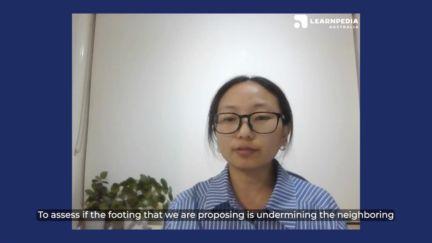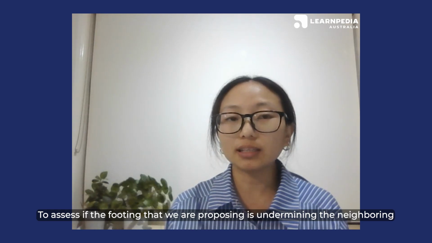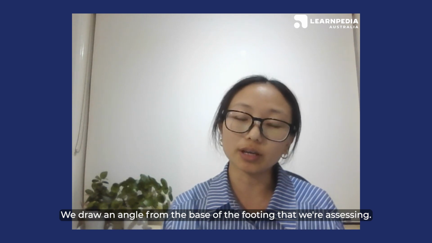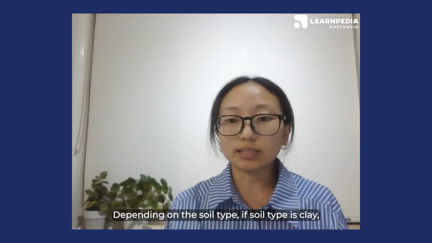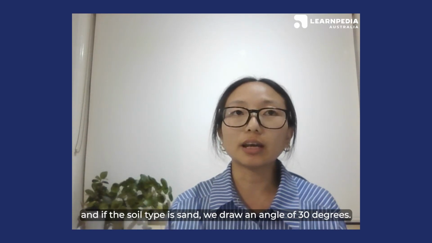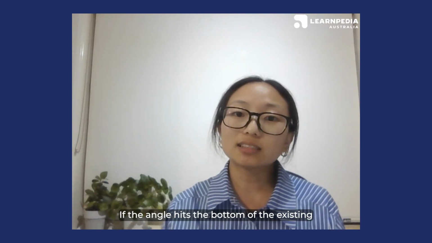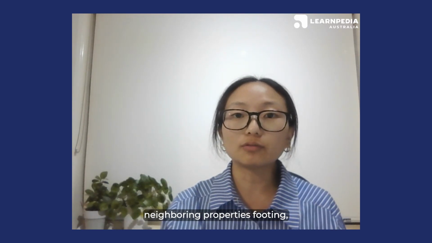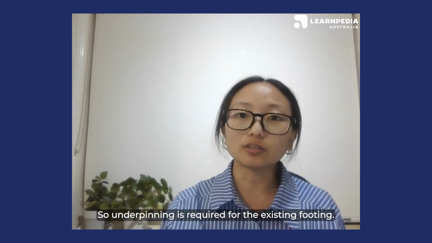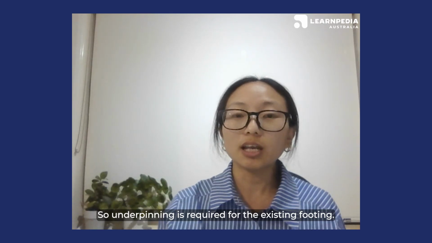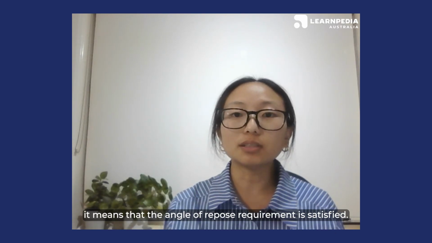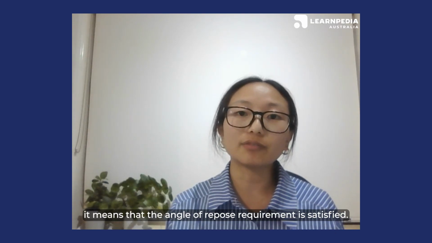To assess if the footing that we're proposing is undermining the neighboring existing footing or not, we draw an angle from the base of the footing that we're assessing. Depending on the soil type, if the soil type is clay, we draw an angle of 45 degrees, and if the soil type is sand, we draw an angle of 30 degrees. If the angle hits the bottom of the existing neighboring property's footing, it means that our footing is deep enough to affect the neighboring footing. So underpinning is required for the existing footing. However, if the angle hits the side of the footing, it means that the angle of repose requirement is satisfied.